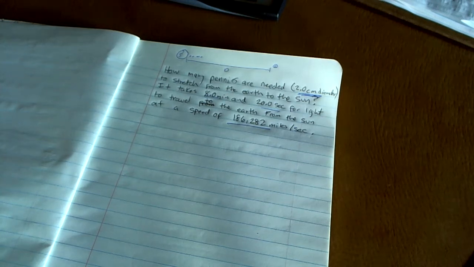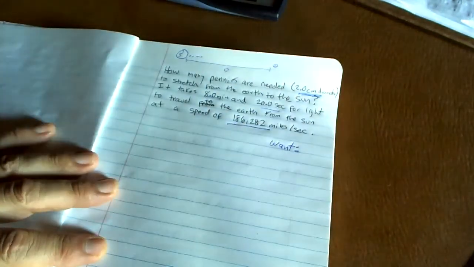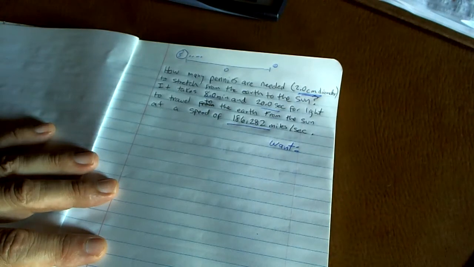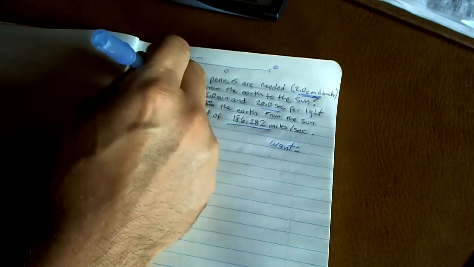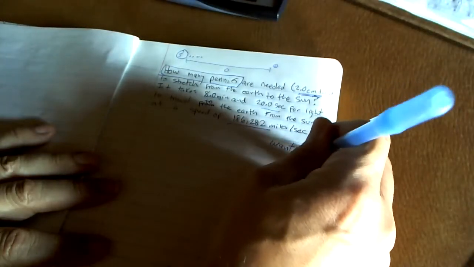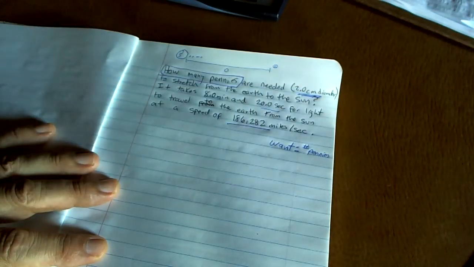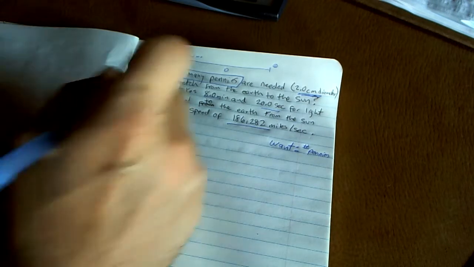So with the 5 basic problem solving strategies that I talked about in my earlier videos, 1, you want to figure out, what do I want? What is it that this problem is asking? It's giving me a lot of information, but what is it asking? Well, that's pretty easy. The how is what helps me. It's asking me the number of pennies. So I want to know the number of pennies that it takes to stretch from the sun to the earth, okay? Now, what is given?